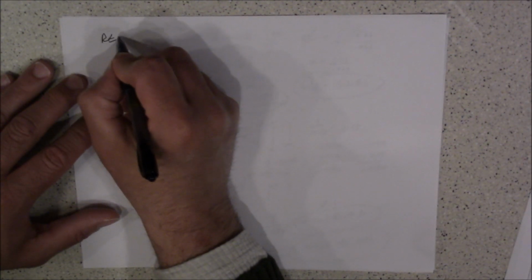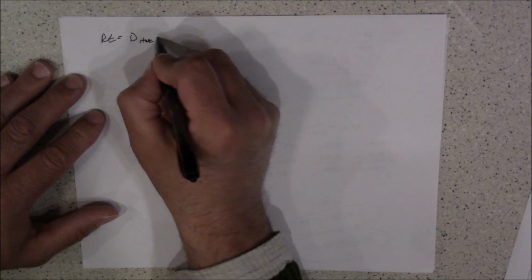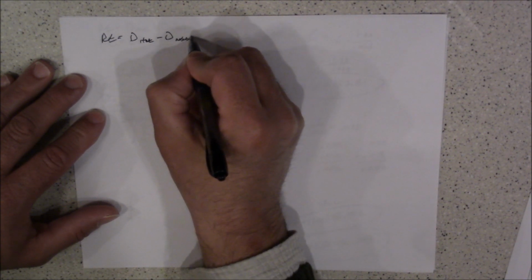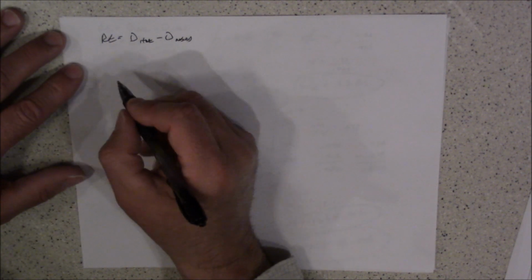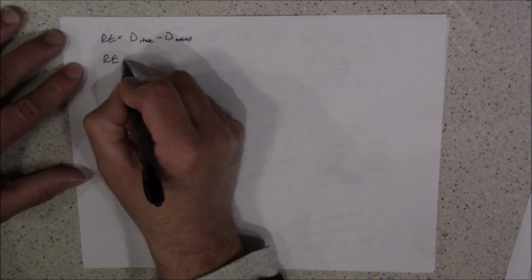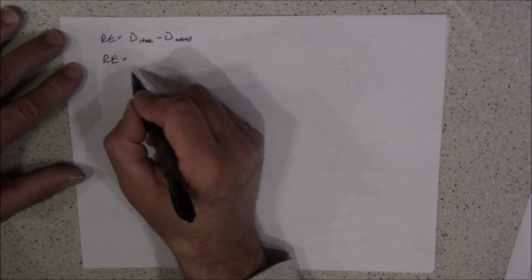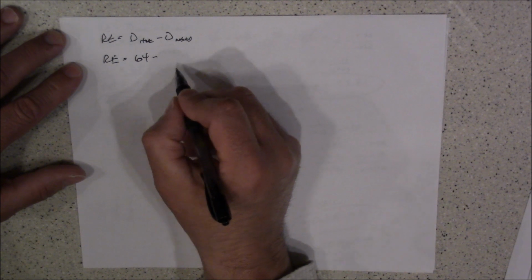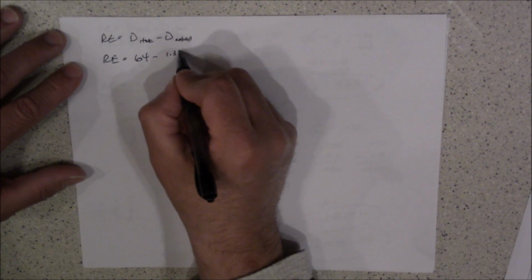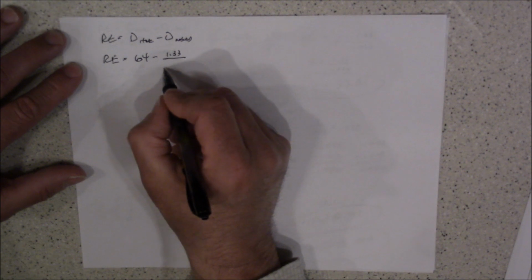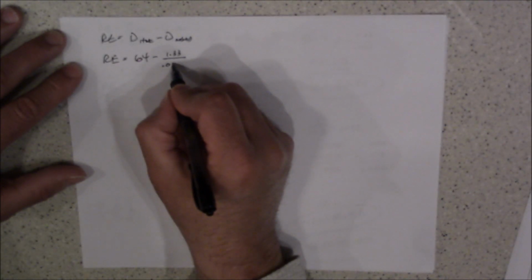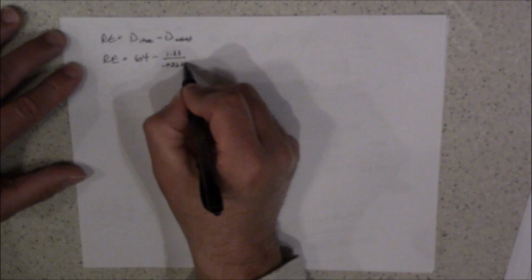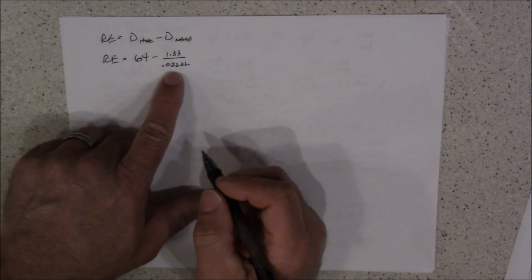For the second scenario, I now have, once again, my refractive error. That's going to be the difference between the power of what I have and the power of what I need. Another way of looking at that is that I want the refractive error to be equal to the difference between the power given of the eye, in this case 64 diopters, and its associated axial length, which is our index of refraction divided by the axial length given to you in the problem, which is 22.22 millimeters. That's a familiar looking number.